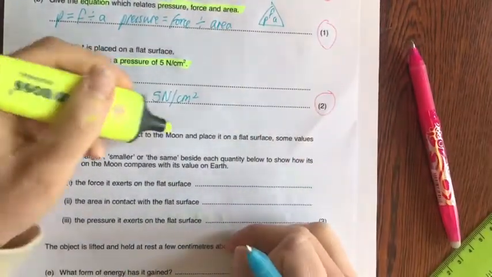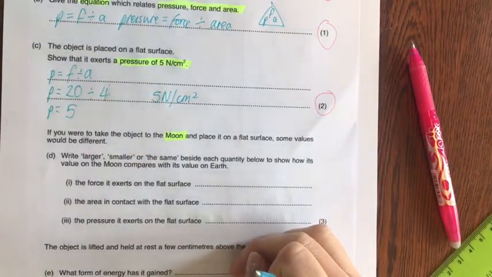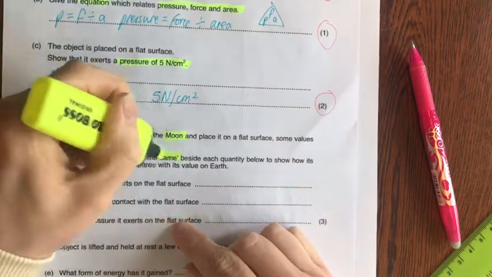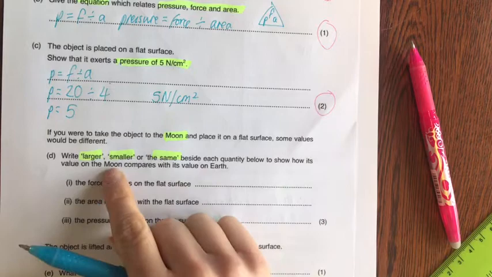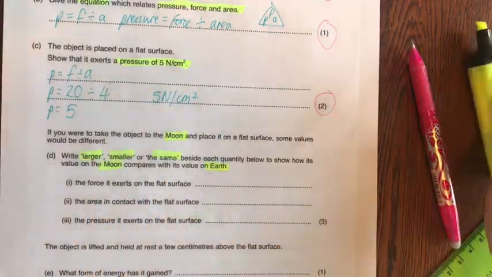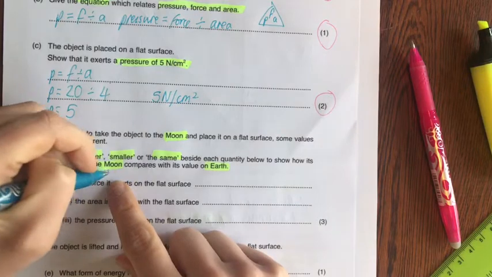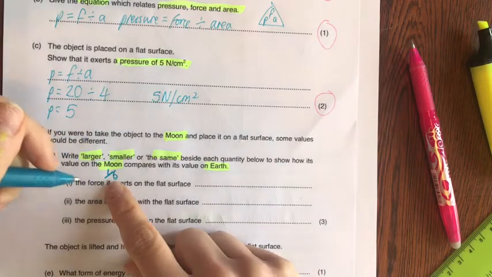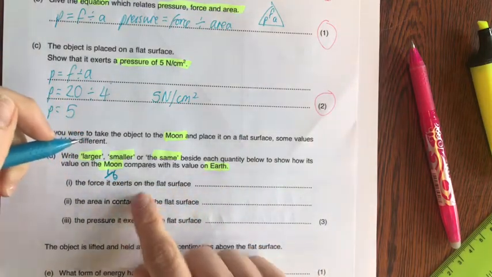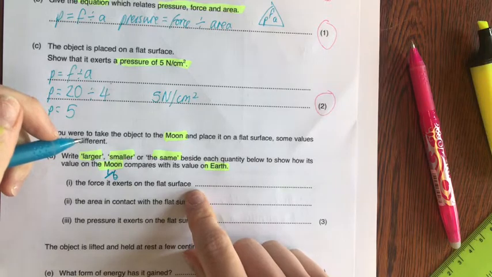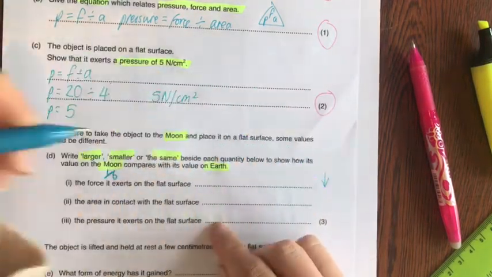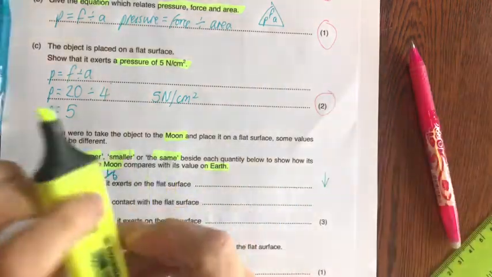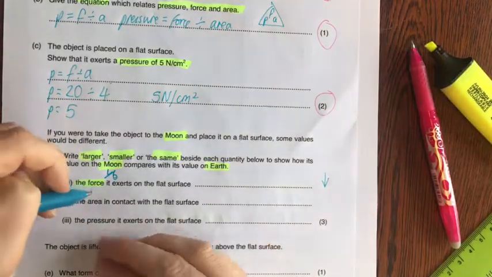All right. If you were to take the object to the moon and place it on a flat surface, some values would be different. We did this in class, so you should know this. Write larger, smaller, or the same beside each quantity below to show how its value on the moon compares with on Earth. So, if we remember, the moon is about 1/6 the size in terms of mass of the Earth, so therefore the gravity on the moon is about 1/6 the gravity on the Earth. So the force it exerts on the flat surface, the downwards force, this is weight essentially.